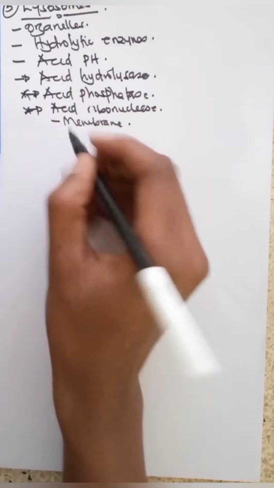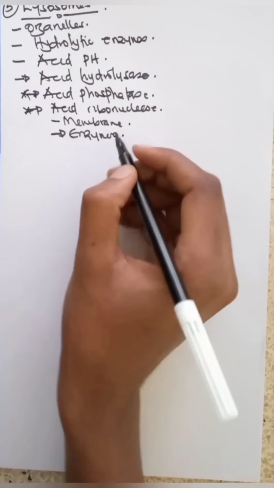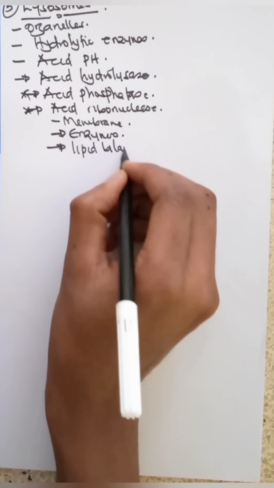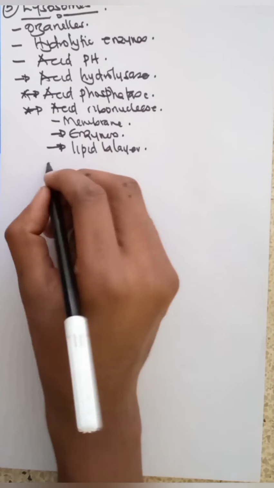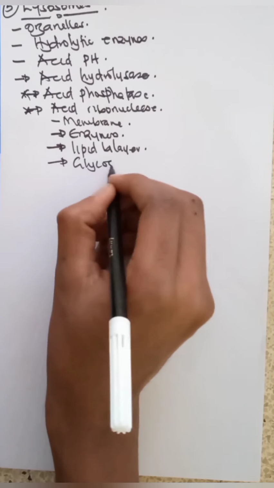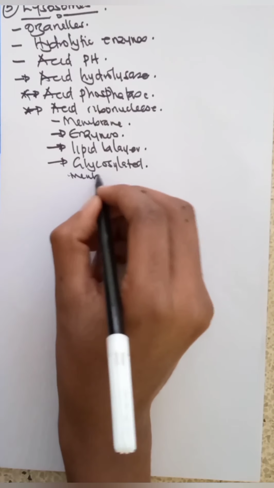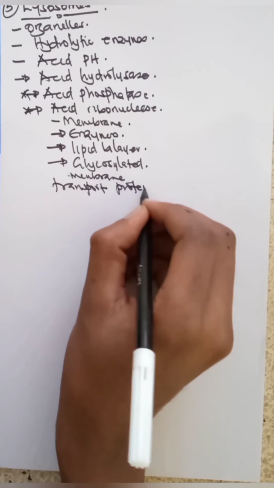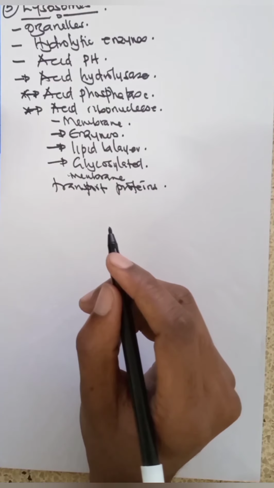Of course, it has the enzymes, very important, and is composed also of the lipid bilayer, and it also has what we call the glycosylated membrane transport proteins. So when you look at the structure of the lysosome, you should be able to appreciate that.